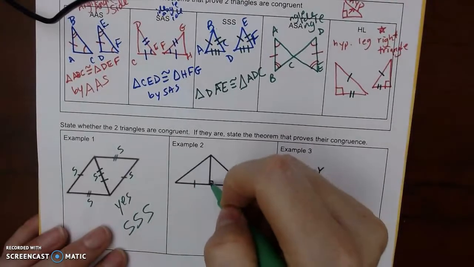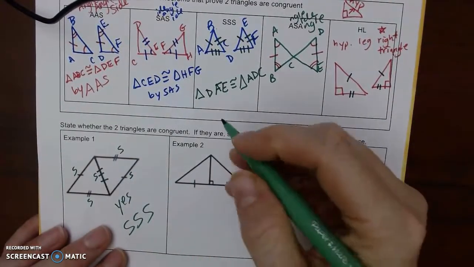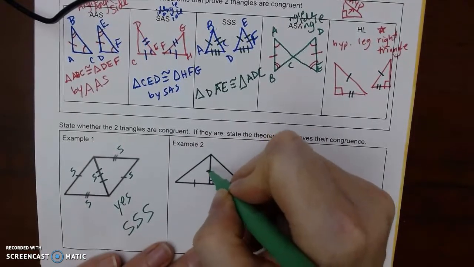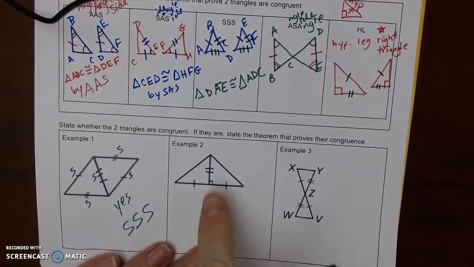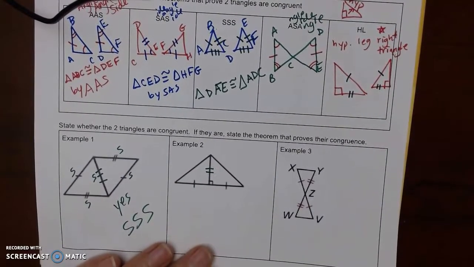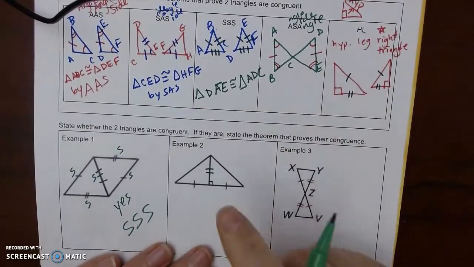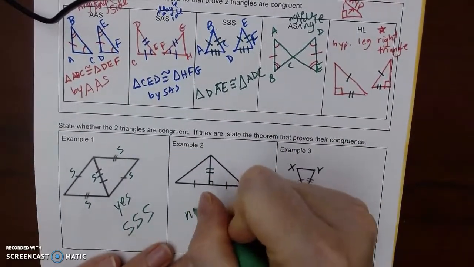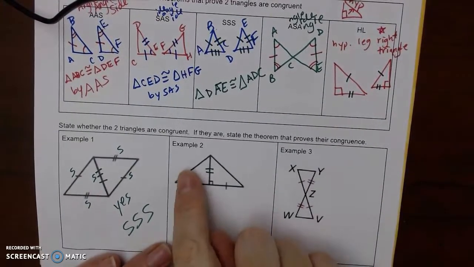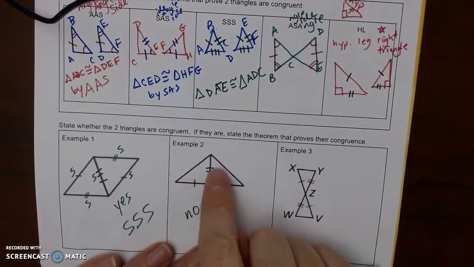On here, since this is a line and I know that that's a right angle, then I've got these share a side, so I can mark that. But what I don't know is the hypotenuse. So it is possible. We don't want to assume, but I would say no. There is not enough information. Okay, we don't have the hypotenuse, but we do have 2 legs.